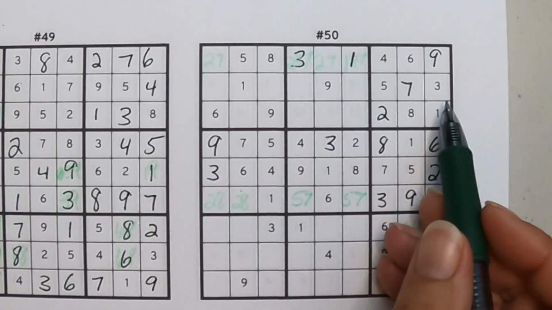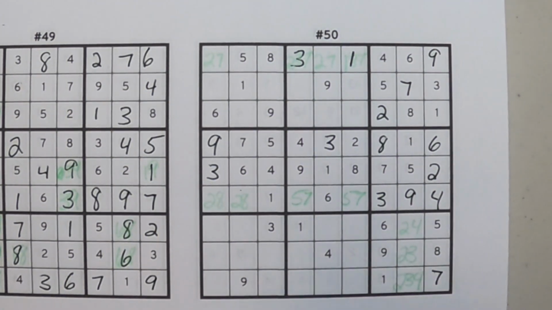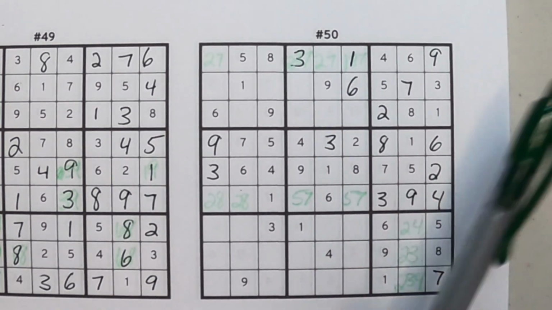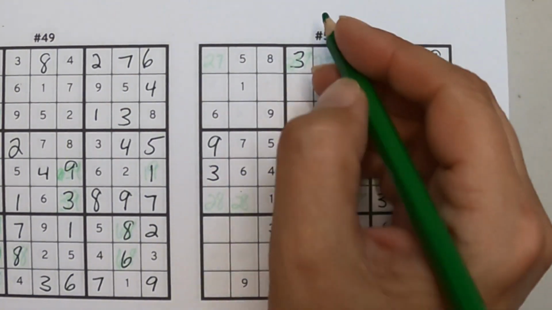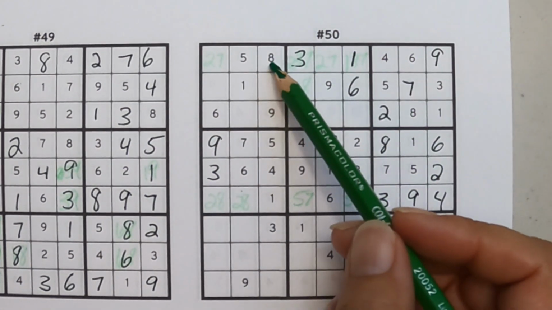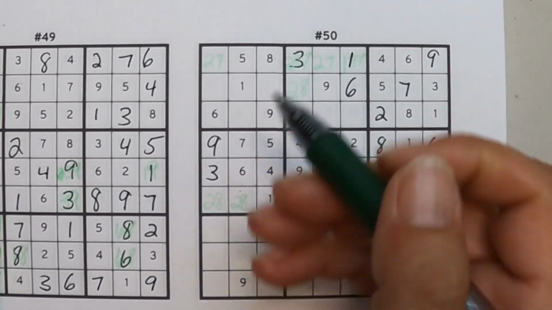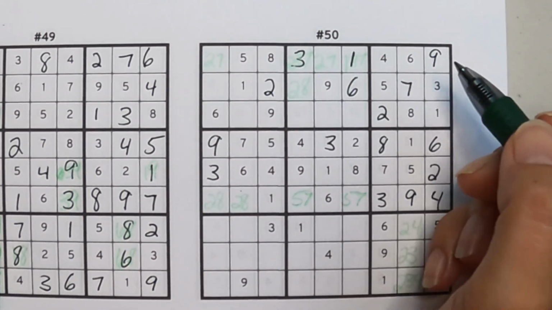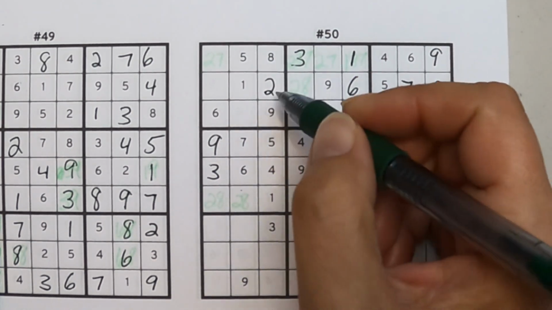For this row, we're missing 2, 3, 6, and 8. We've got 2 and 8 here and a 3 here, so this is our 6. No other help here besides the 3, so this is 2 and 8. We've got the 8 covering these boxes, 3 here, so this is our 2. Is that right? Yep.